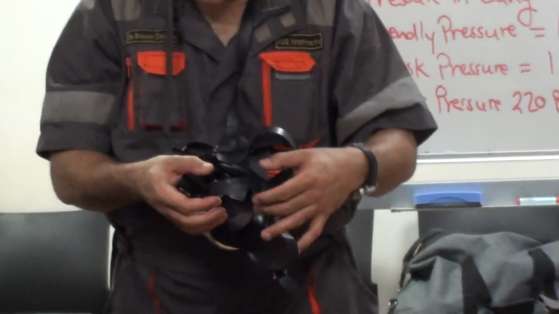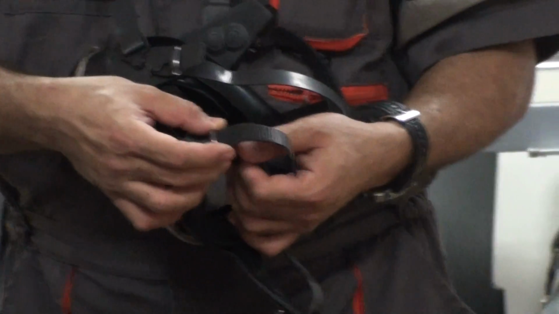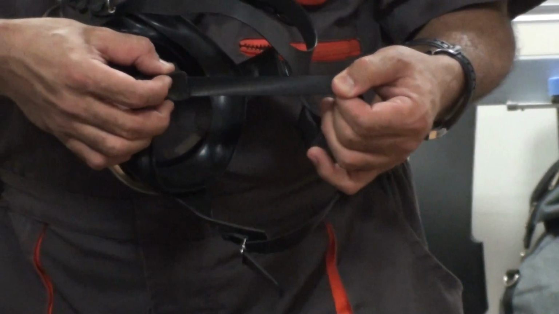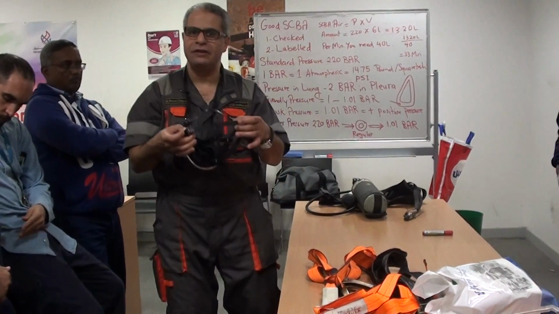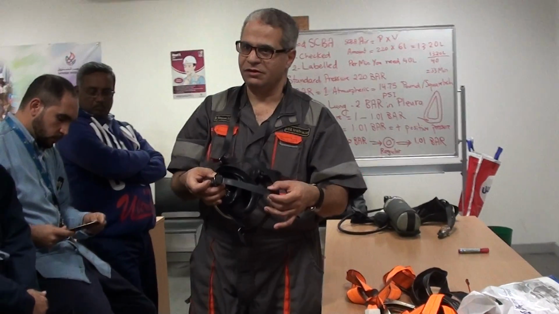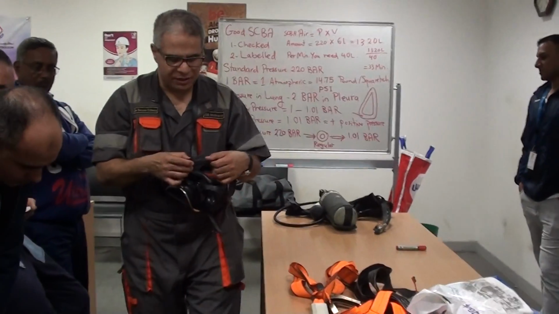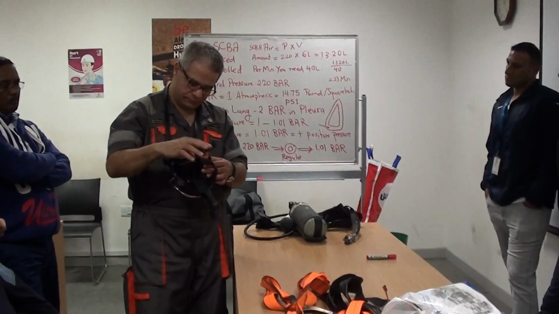What you should do, simply, you manipulate the buckle and in this way you keep it long enough. This is called the loosened position. You make all the straps loose.